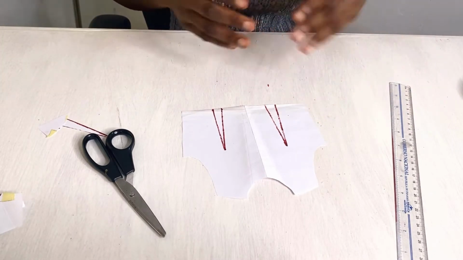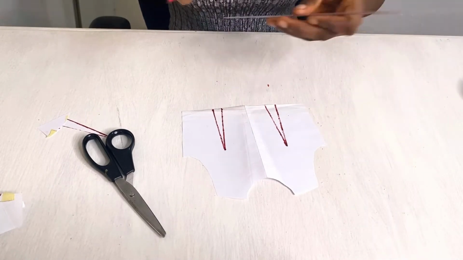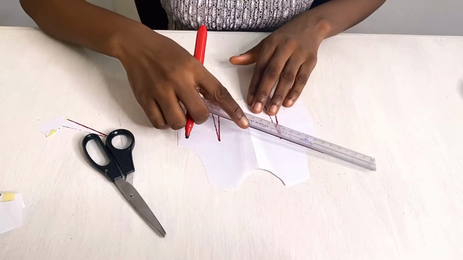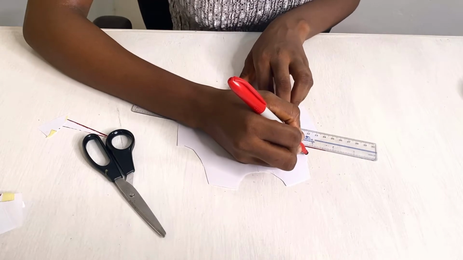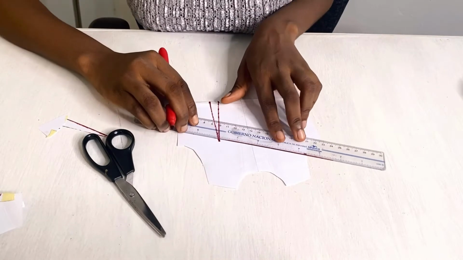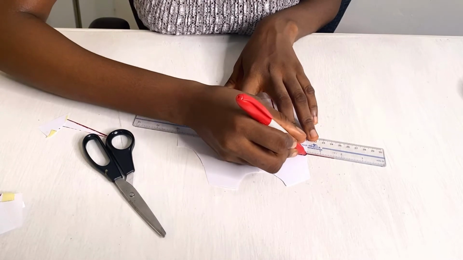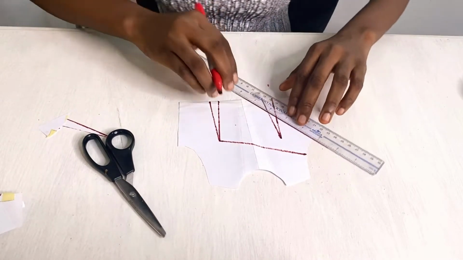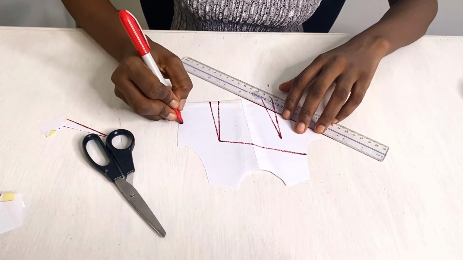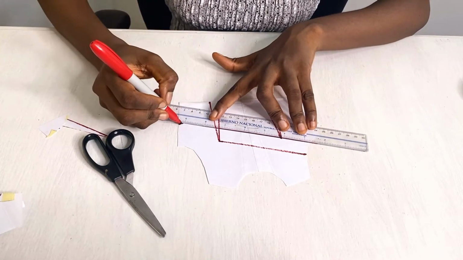So first things first, like I said earlier, we are going to mark out what we want to transfer the dart to. So for this one, I'm transferring it somewhere around the middle of the armhole. So I'll locate the middle of my armhole, and then I connect. And then for this one, we are transferring it somewhere here to the middle of the side here. Then we connect.